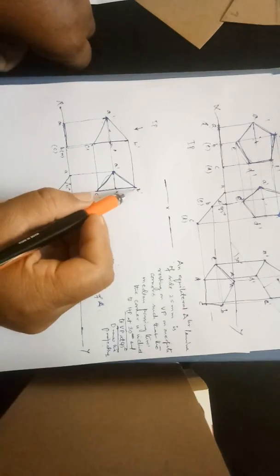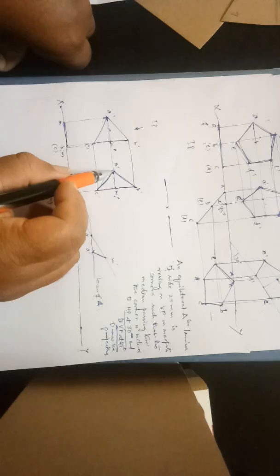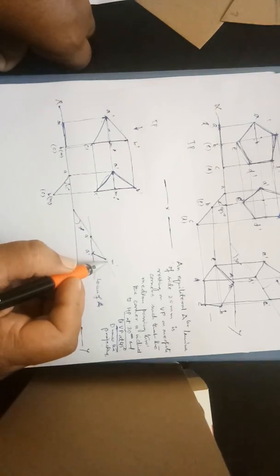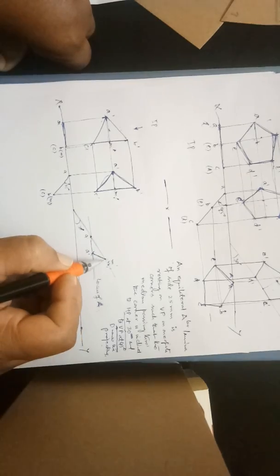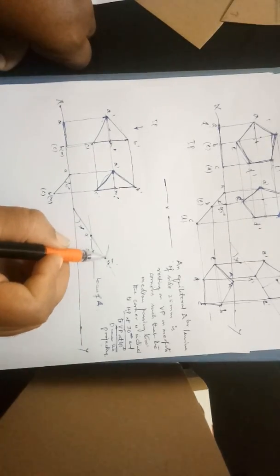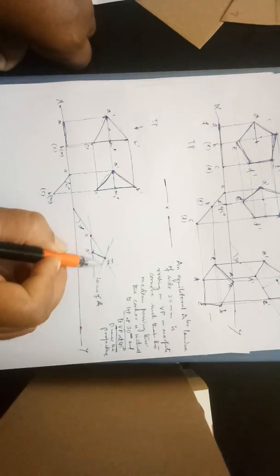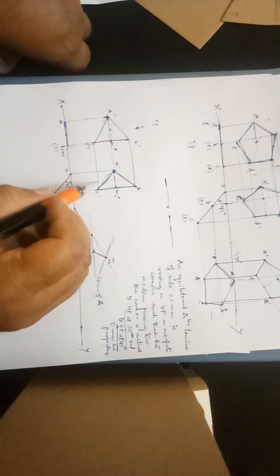Now this edge B dash and C dash is perpendicular to A dash and M1 dash. So we'll call this M1 dash. Then draw a line perpendicular to A dash and M1 dash here to complete this figure.